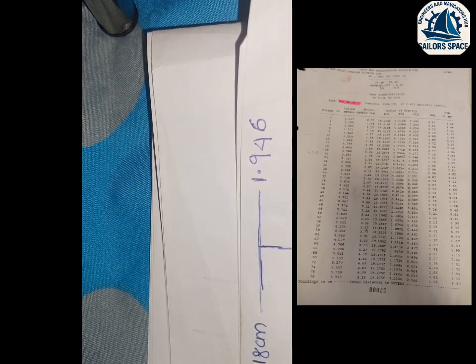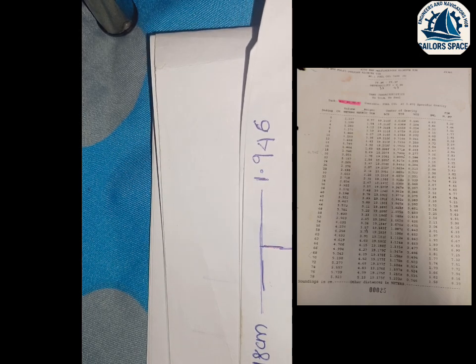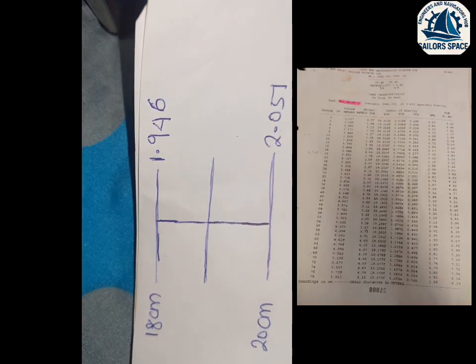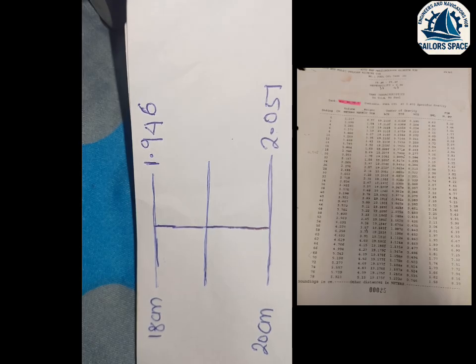It's more like equating the length of the sounding pipe to what's in the tank. So normally there are already pre-calculations from stability and loading calculations that derive the 1.946 and 2.051 values. This has already been pre-calculated when the vessel was built. So that's why we need a sounding table, because you will definitely need this guide.